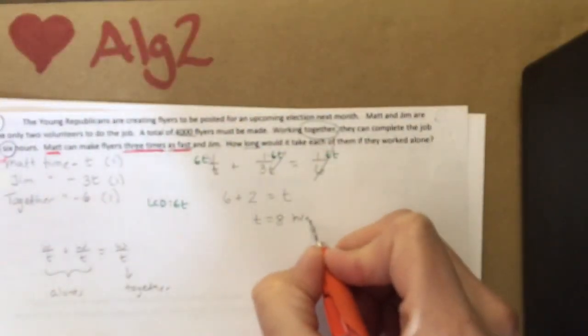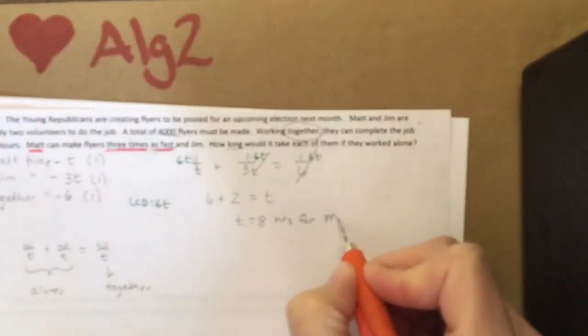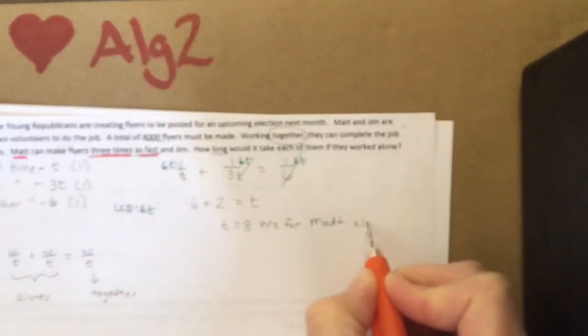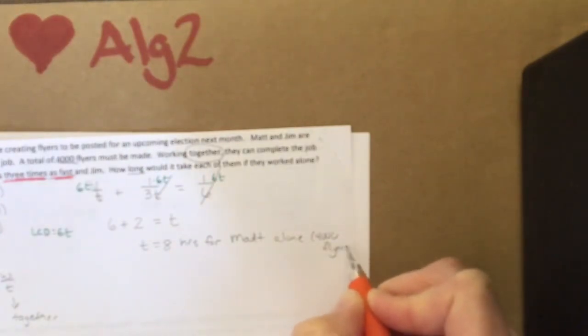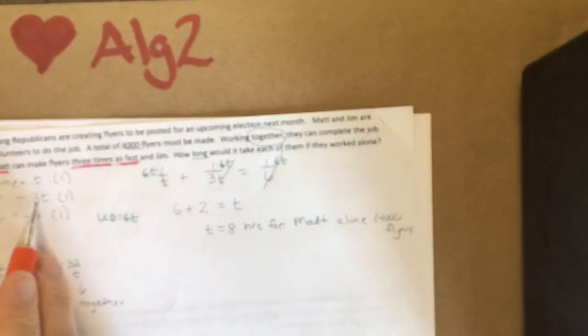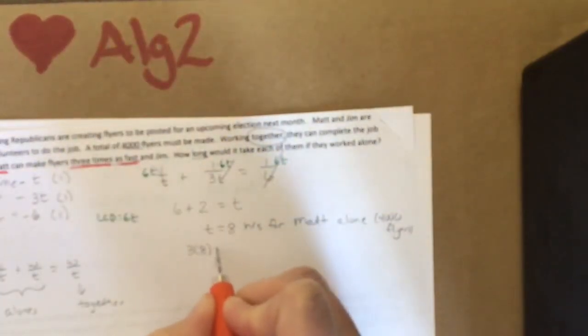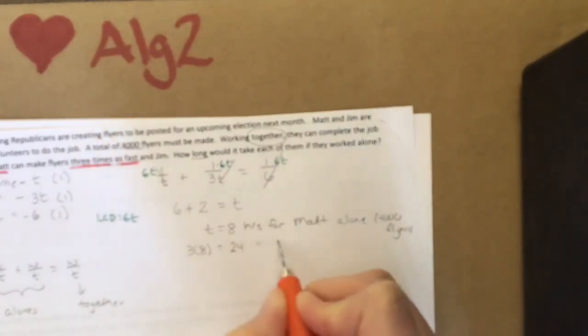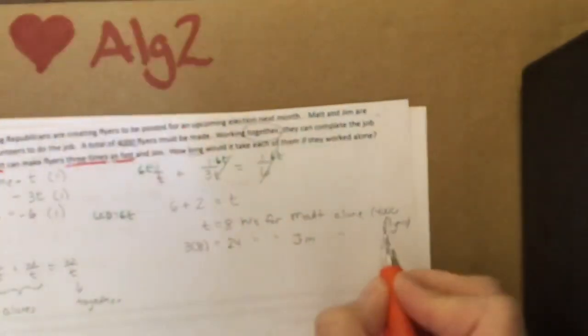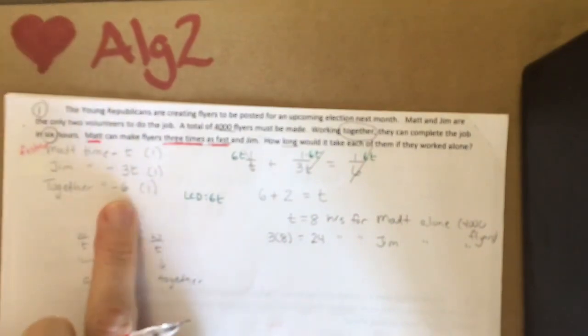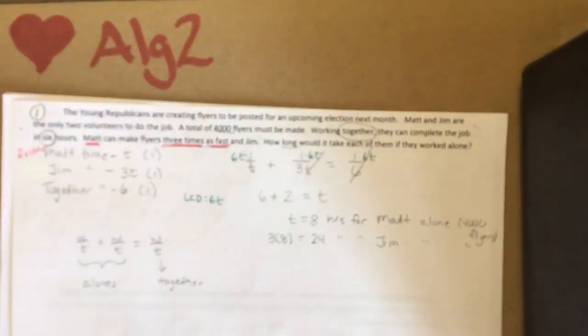8 what? 8 hours for whom? For the faster guy, Matt. Alone. 1 job. That's 4,000 flyers. All right. Now, Jim is 3t, so 3 times 8. 24 hours for Jim alone. 4,000 flyers. 3 times as long. But if they were together, they can get the whole thing done in 6 hours. That's the power of working together.